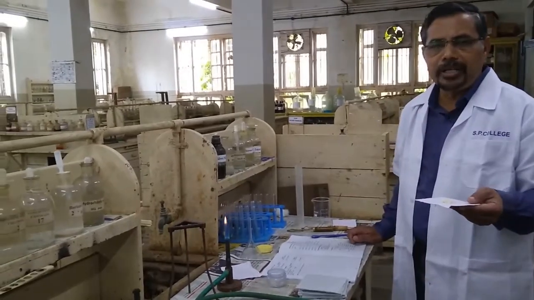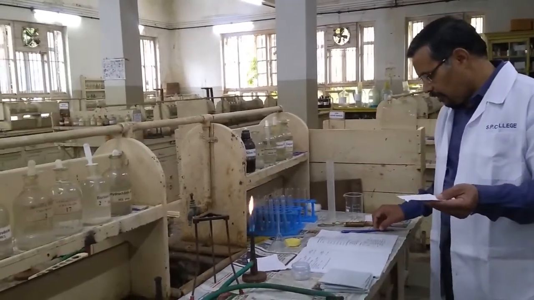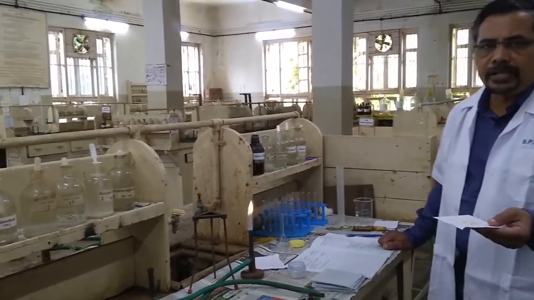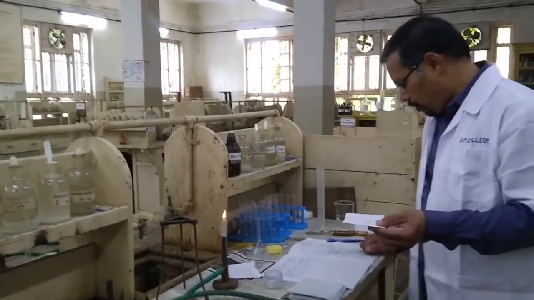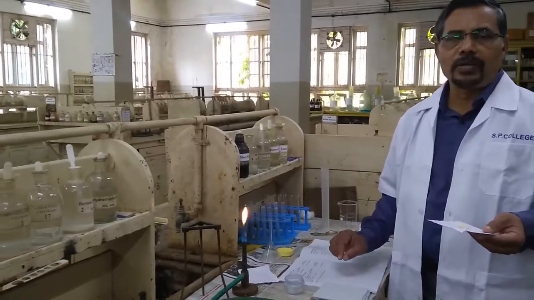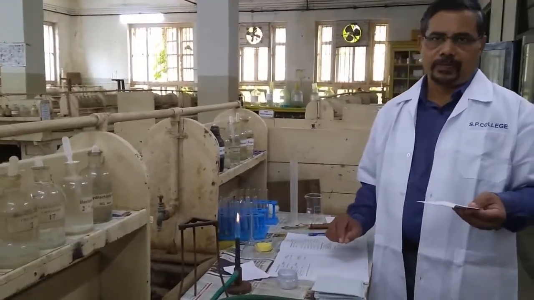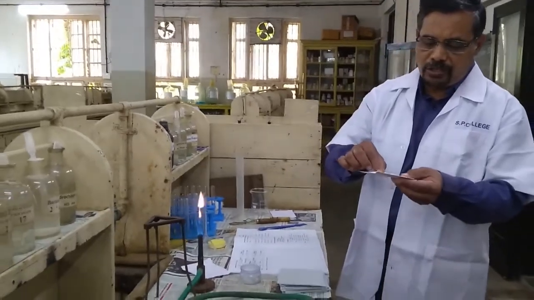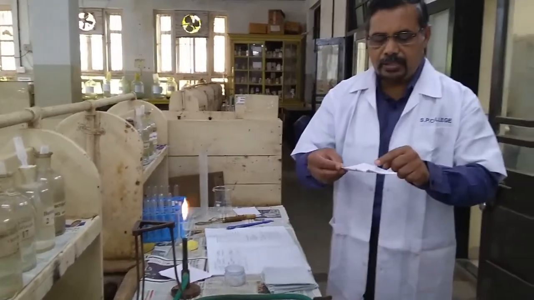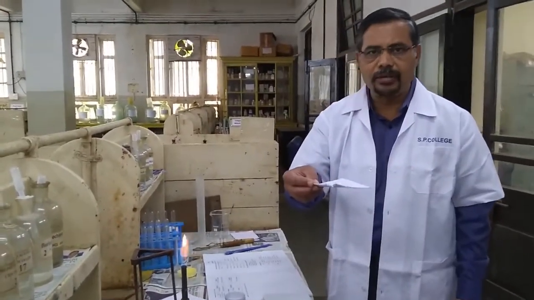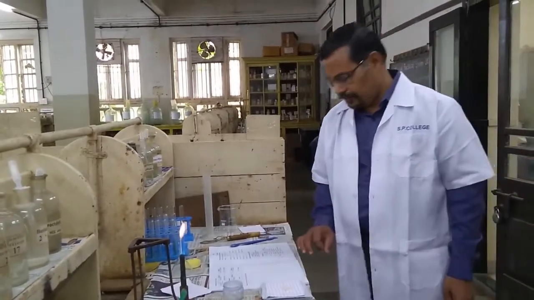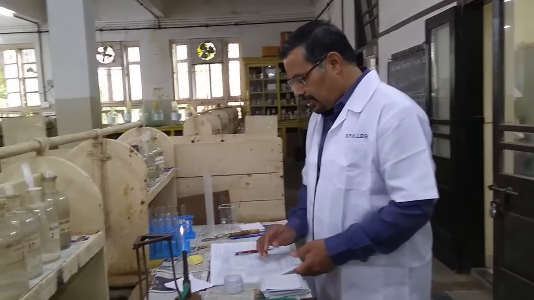The second preliminary test that we will observe here is the nature of this given mixture. We had already studied that the nature of given mixture is either crystalline or amorphous or hygroscopic. So here the given mixture is crystalline. We can easily observe the crystals of this salt given in the mixture, and therefore nature of given mixture is crystalline.